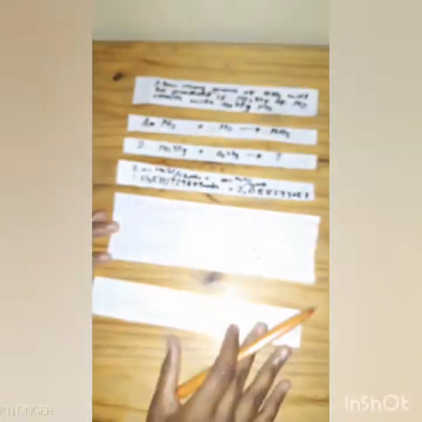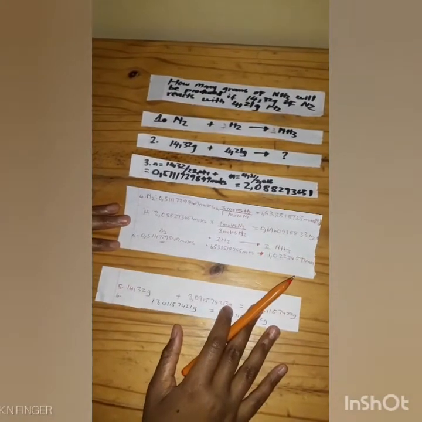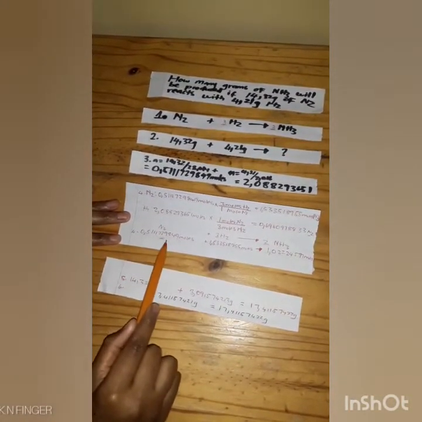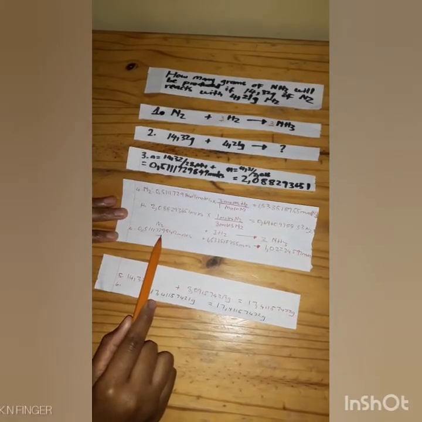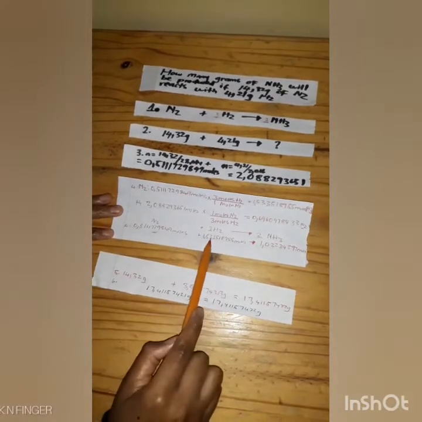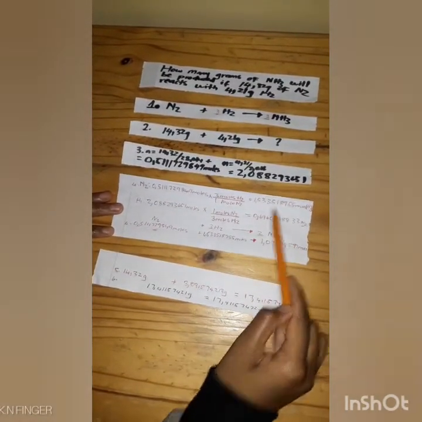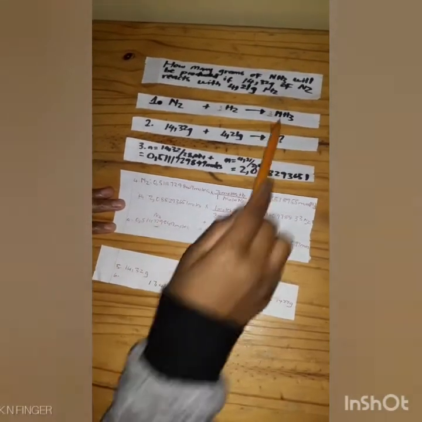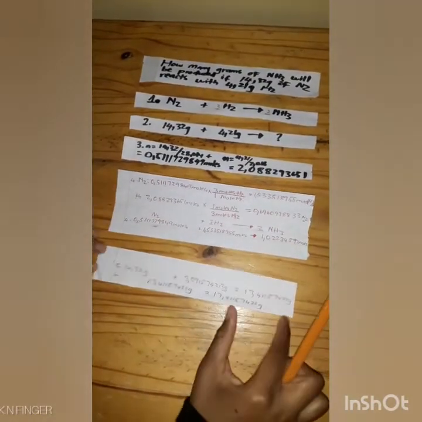Okay, so for the final number of moles, for nitrogen, you still use the initial ones, because it is the limiting reactant. And then for hydrogen, you say these number of moles times that 3 that you got there, and it gives you this. You still calculate it there, so you can just drop it there. And then for NH3, you say these number of moles times that 2 that you got there, and it gives you this.